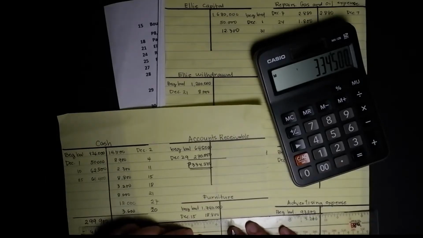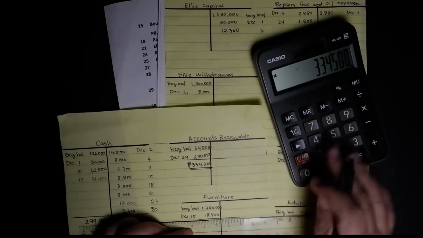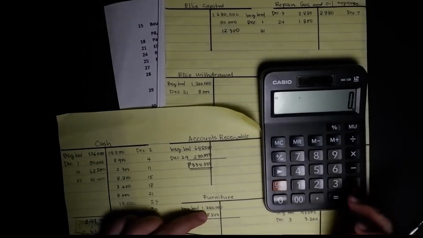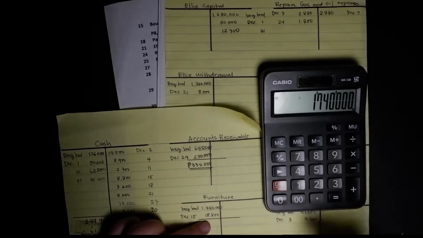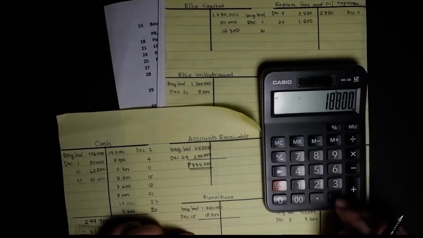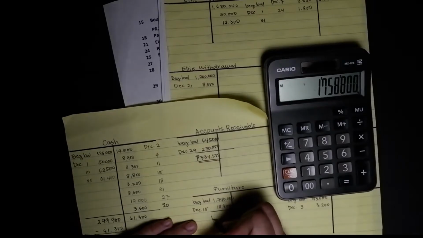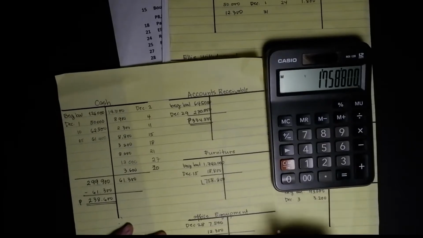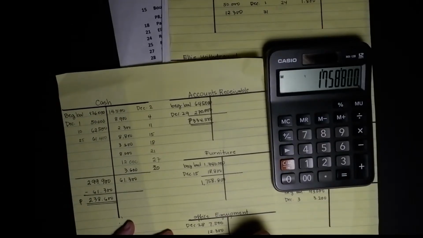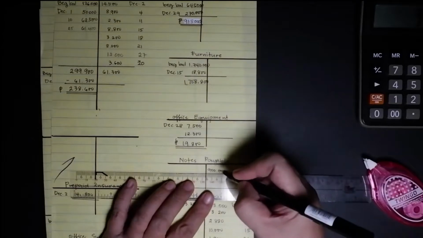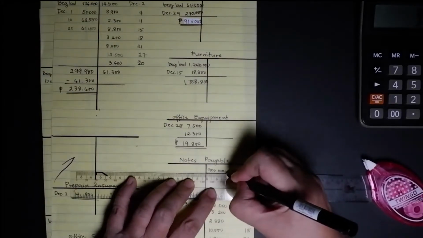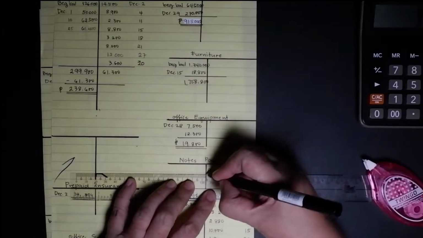Then we have 1,740,000 plus 18,800, 1,758,800. This is 19,800. Then we have notes payable. Only one posting, so that is our ending balance already.